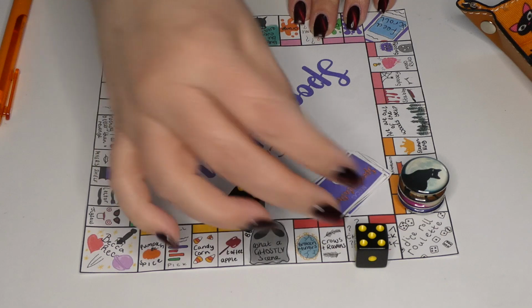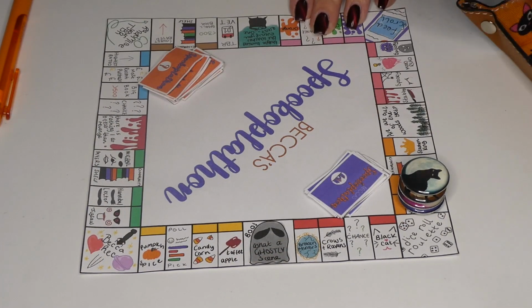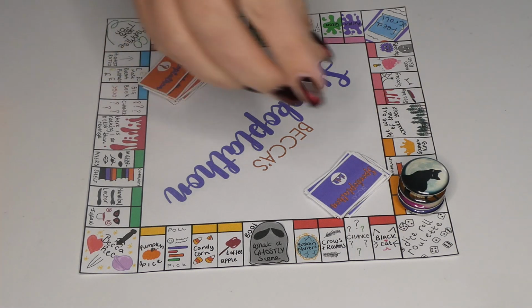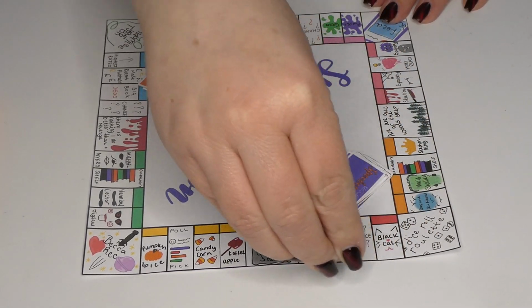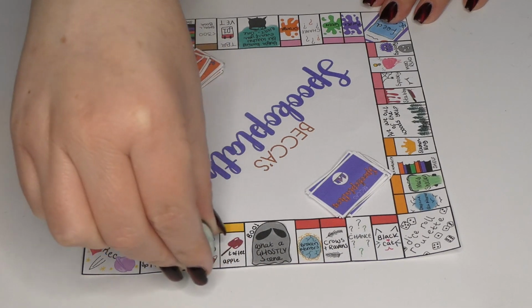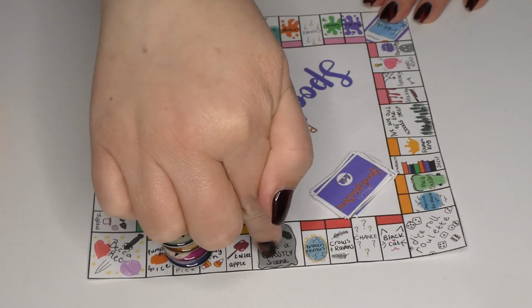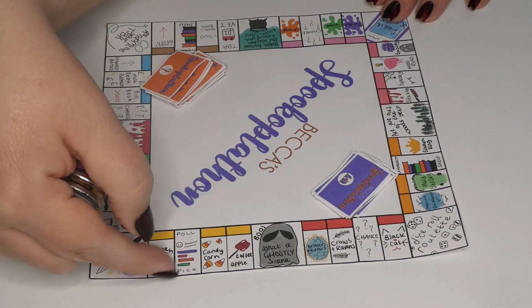Okay, so a 4 and a 5. So we're moving 9 spaces. Okay, so 1, 2, 3, 4, 5, 6, 7, 8, 9. Is that right? Okay, so this is a pull pick.